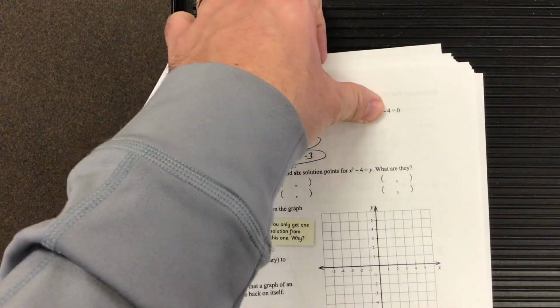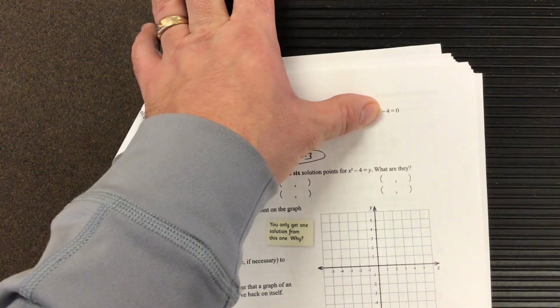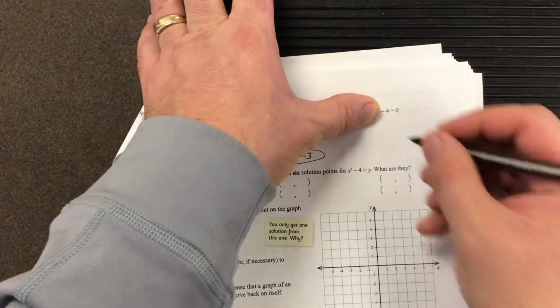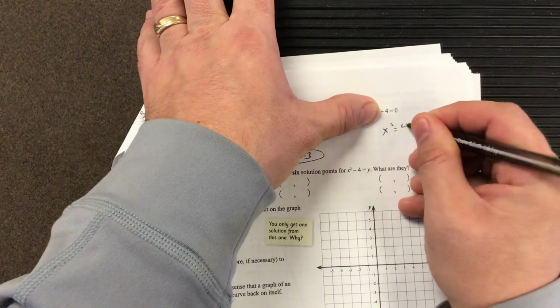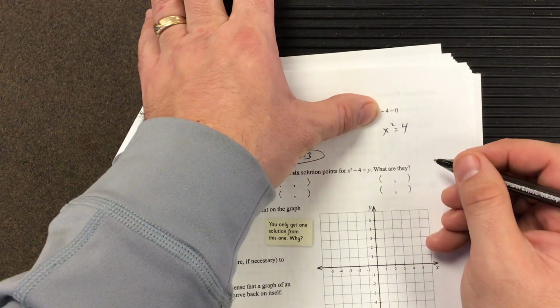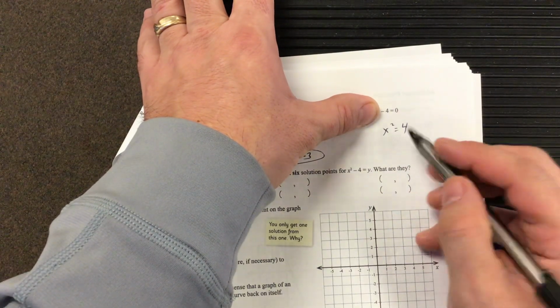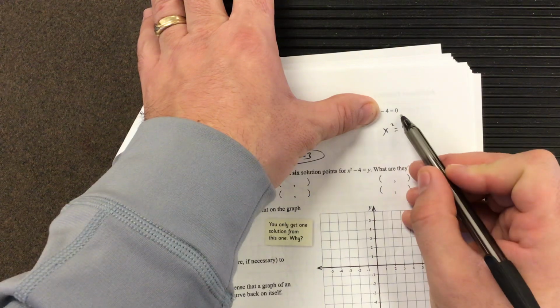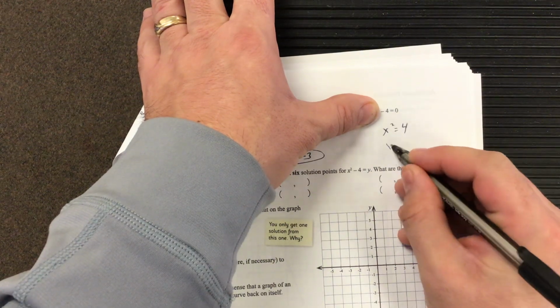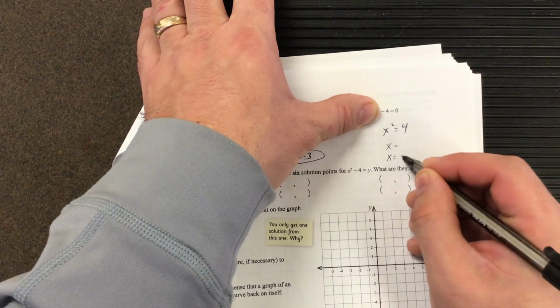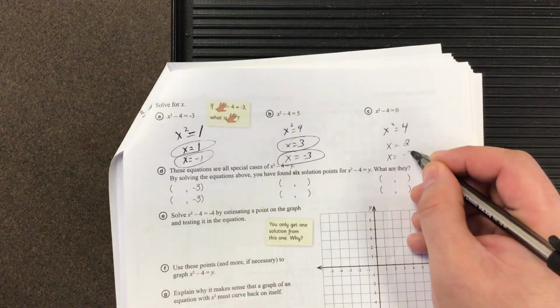Okay, what would make this one true? What minus 4 is 0? 4. 4 minus 4 is 0. So what's x? 2 and negative 2. Very good.